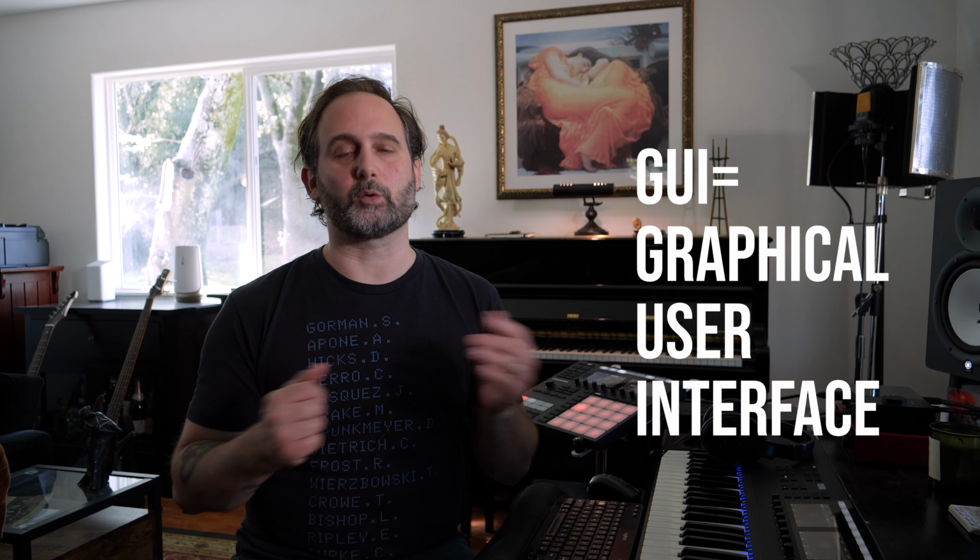All right, now we're going to talk about virtual instruments. Now, what's a virtual instrument? Well, in order to adequately describe what we're talking about when we say virtual instruments, we're going to have to go way back to the 1980s, to the dawn of personal computing via graphical user interface, or GUI.